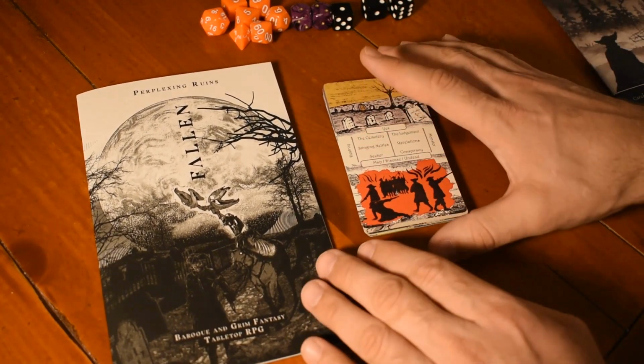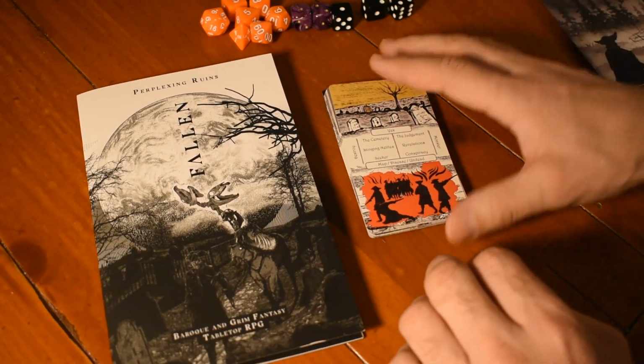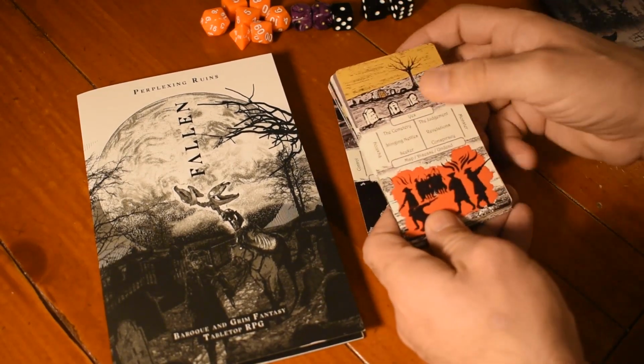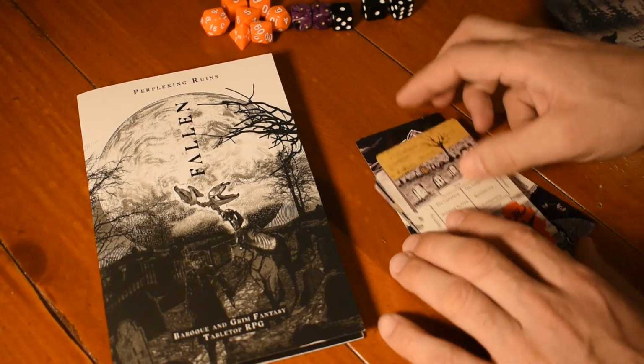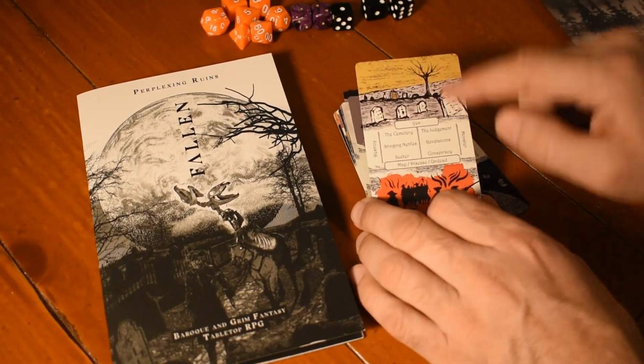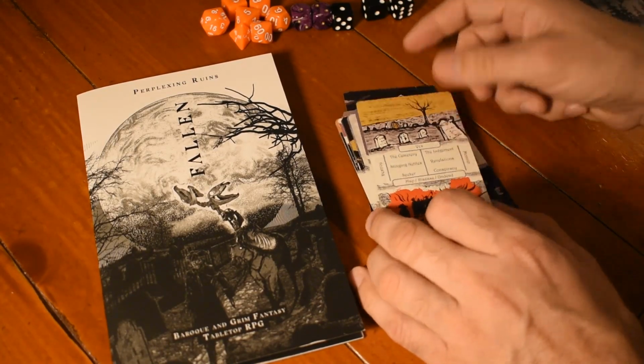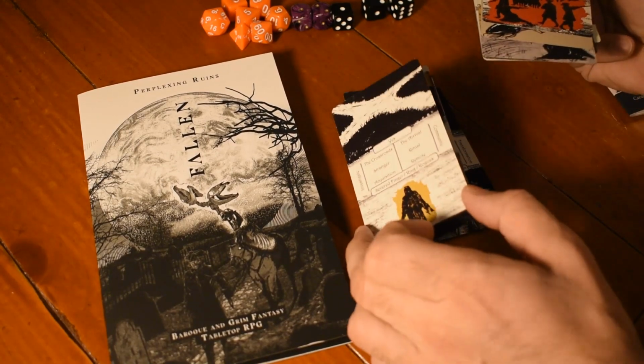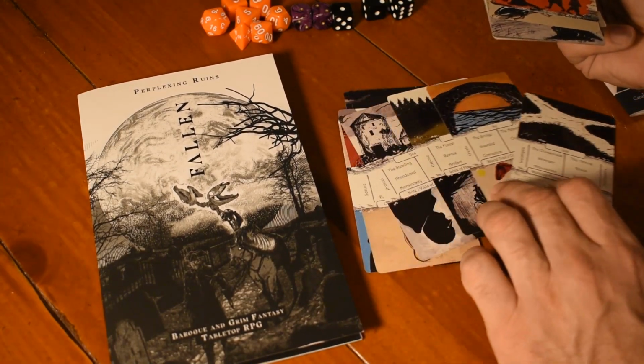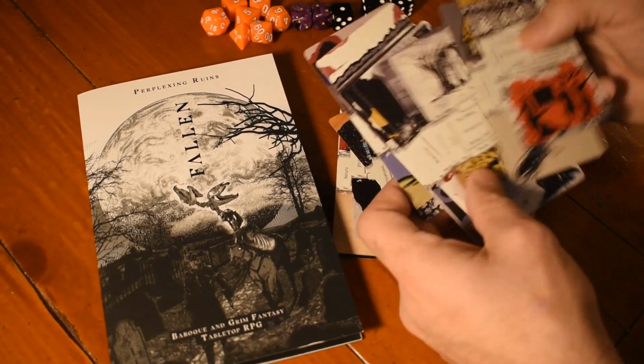So this deck here, I think it's about 20 cards. It works in a similar fashion. There's a little yes or no prompt here, so you can shuffle these up and draw one. Okay, the answer to whatever question is yes. There's a no in here. There might be even a maybe. There's like a no, but and a yes, but and things like that.